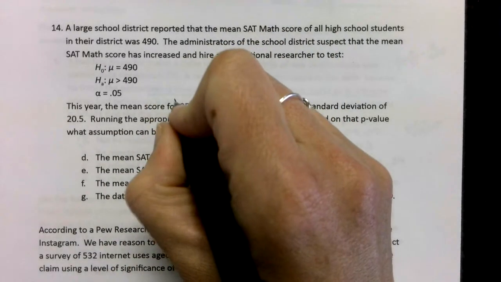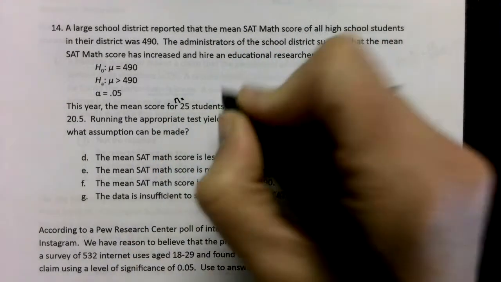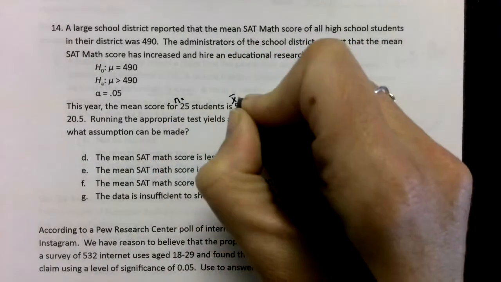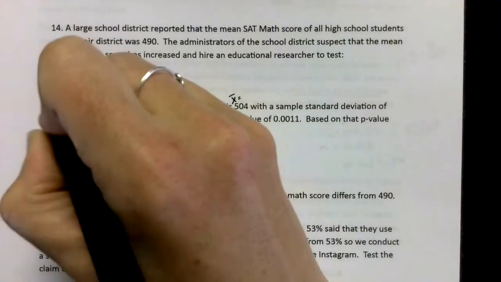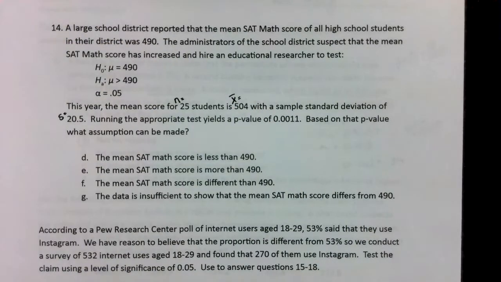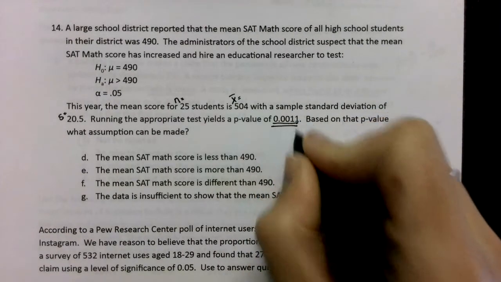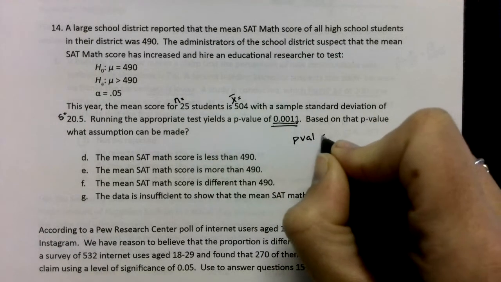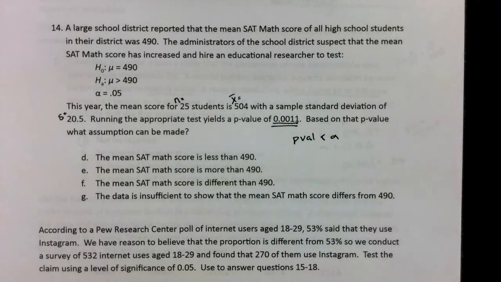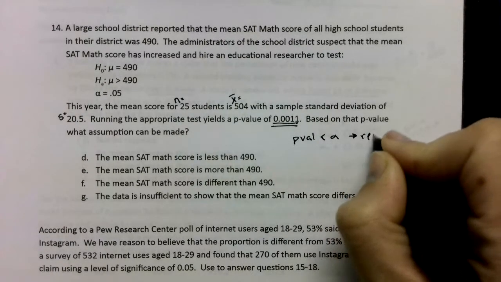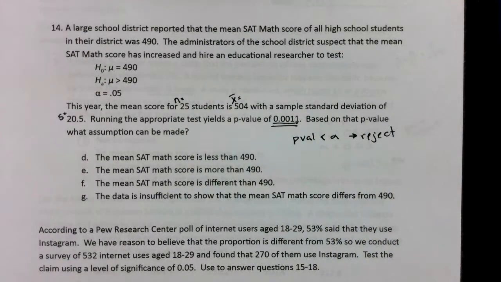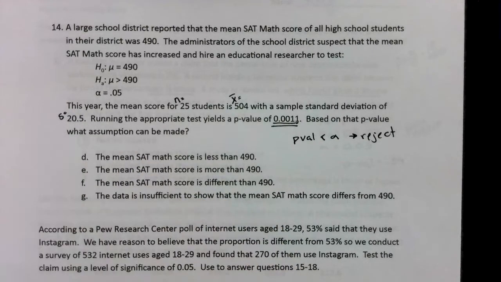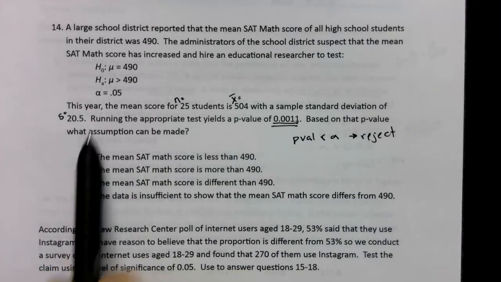So they took a sample of 25 students and they got a sample mean of 504 and a sample standard deviation of 20.5. They ran the test and they got a p-value of 0.0011. So remember we've said p-value, if it is less than alpha, then we get to reject the null. So that is clearly less than our alpha value of 0.05. So we get to reject the null. And usually that's what we write.